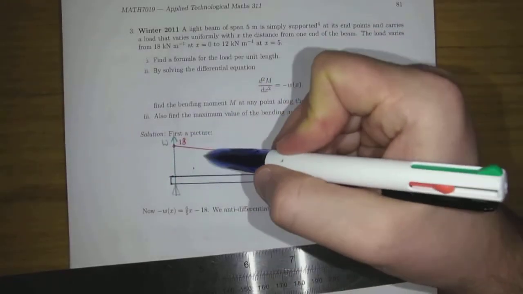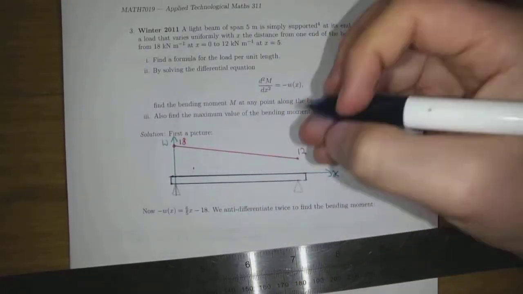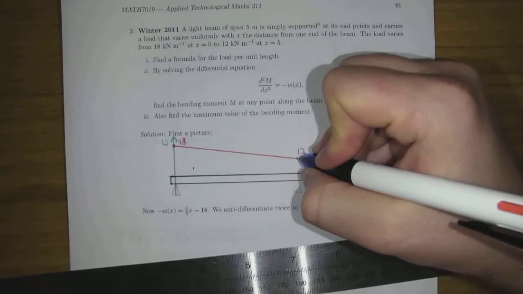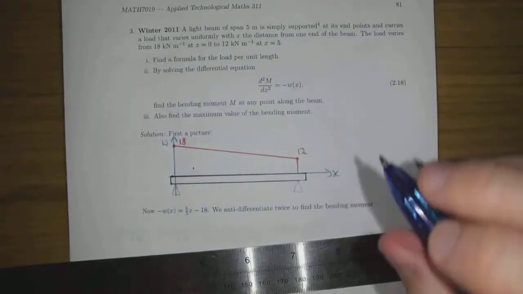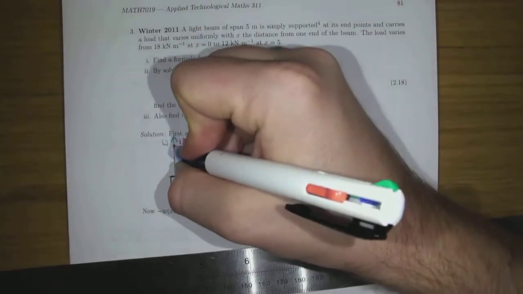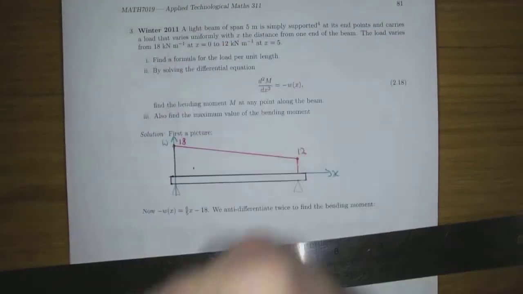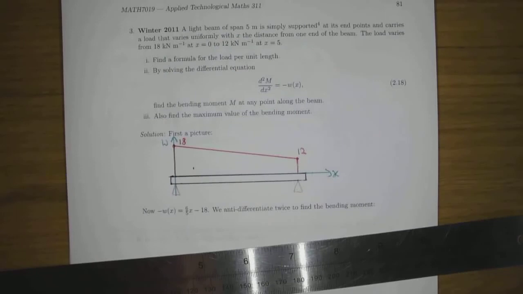As an engineer, you might draw these things differently, but I'm not going to do that here. Now, strictly speaking, this comes down, but the thing that we do mathematically doesn't go down, but it doesn't matter because points that are off the beam are just not of interest to us. Okay. So this is it. It's a uniformly varying load, or a linear load. That means the load varies like this, and it's a straight line.